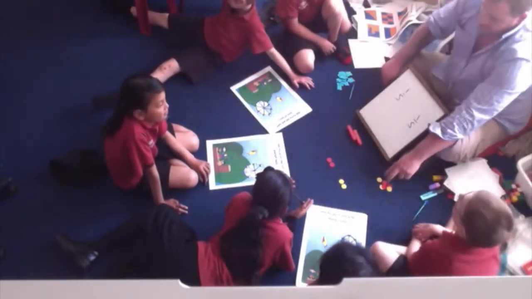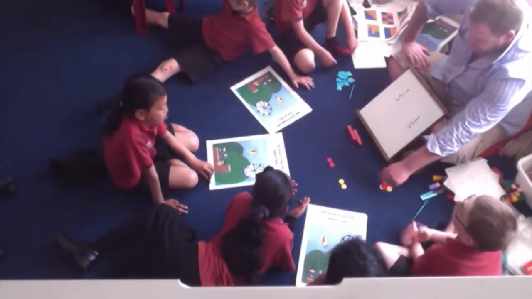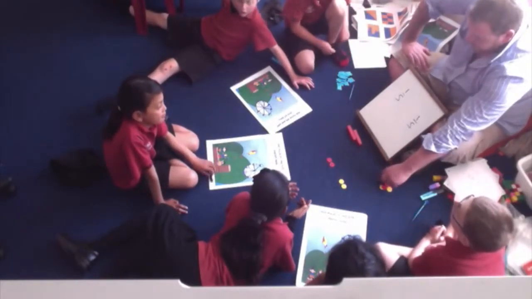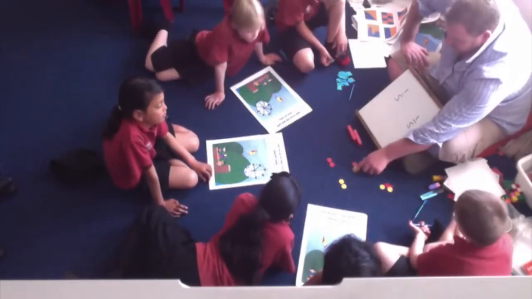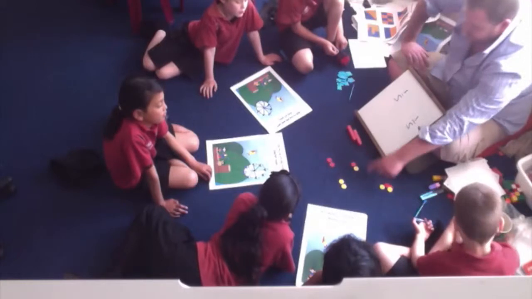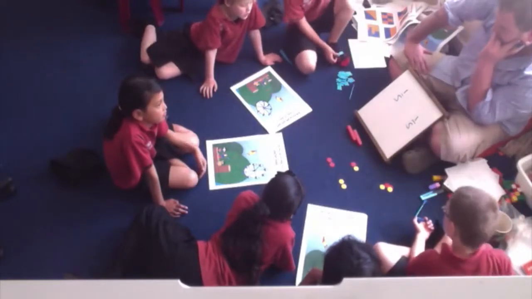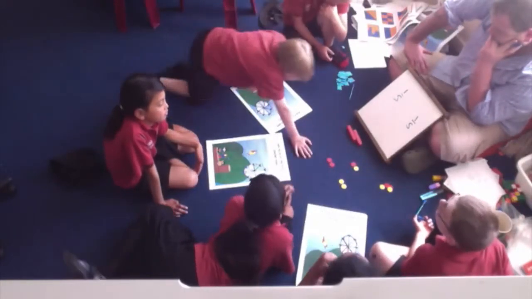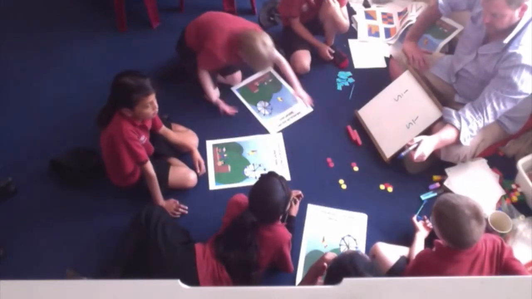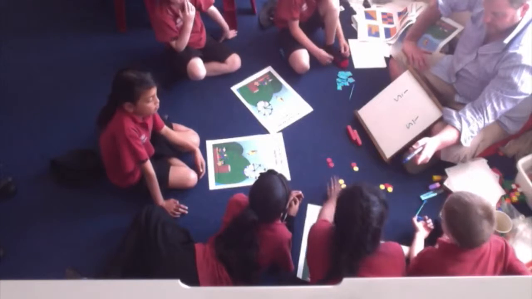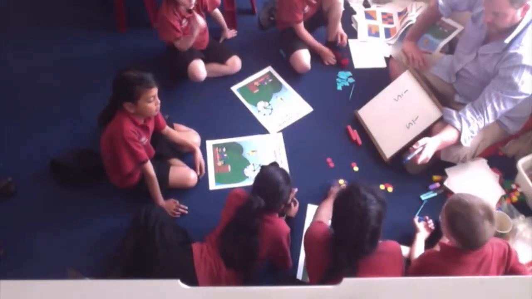Yeah, that's what she was referring to. How can half of these counters be red and half of those counters be red if there are different numbers in them? Because it's like a group. Sorry, can you say that again? It's like a group of red and a group of yellow.